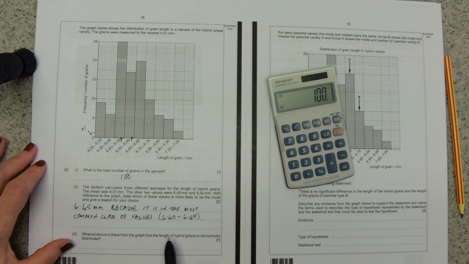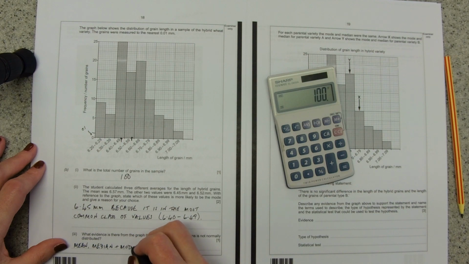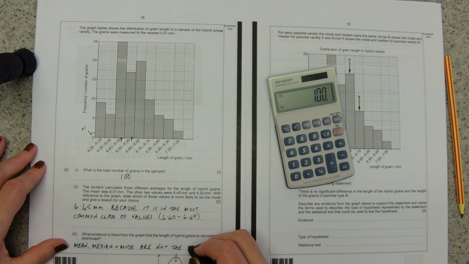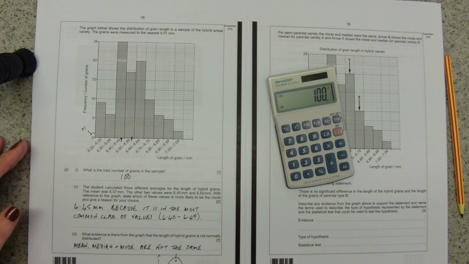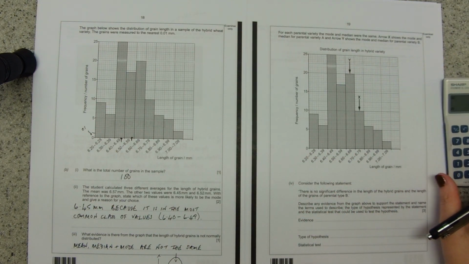So, what evidence is there from the graph that the length of hybrid grains is not normally distributed? So, you sketch a normal distribution. The key feature is that all those 3 averages, mean, median, mode, they're all the same. So, why is it not normally distributed? Mean, median, and mode are not the same. If they were, it would be normally distributed. You could have, I guess, gone for it's not symmetrical, it's not bell-shaped. A bit of a weaker answer, I think.